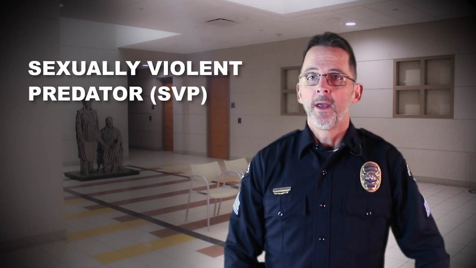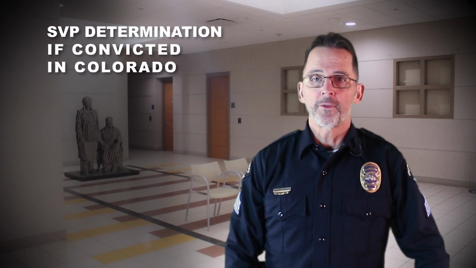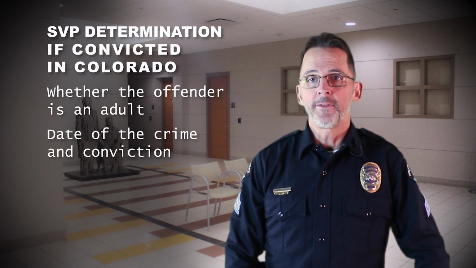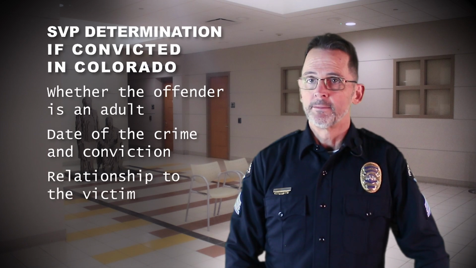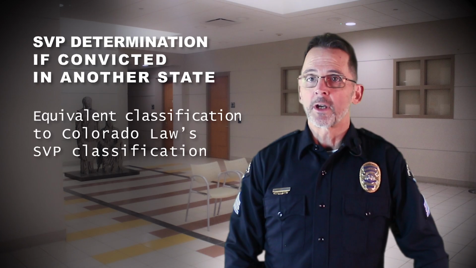Every state has ways of identifying highest risk offenders. In Colorado, there's a difference between a registered sex offender and a sexually violent predator. A sexually violent predator, or SVP, is a classification given to identify the highest risk sex offenders. Colorado identifies SVPs in two ways. If the conviction occurred in Colorado, there are 4 factors that go into determining if someone is classified as an SVP: whether the offender is an adult, the date of the crime and the conviction, the relationship to the victim, and the results of an assessment. If the conviction happened in another state and that state classified the person as a highest risk offender, equivalent to Colorado's classification of sexually violent predator, then the offender is given the SVP classification in Colorado.